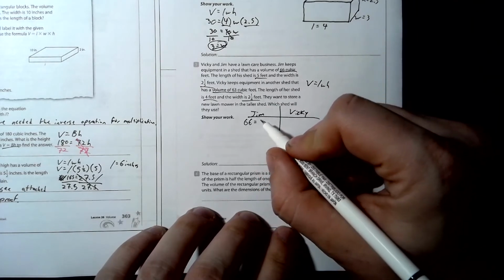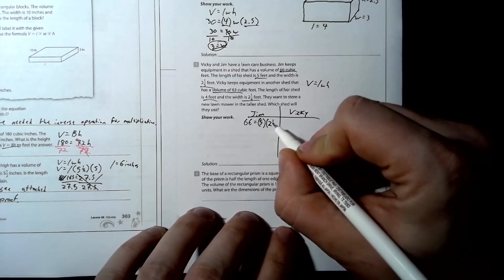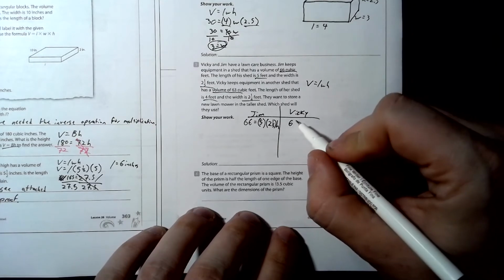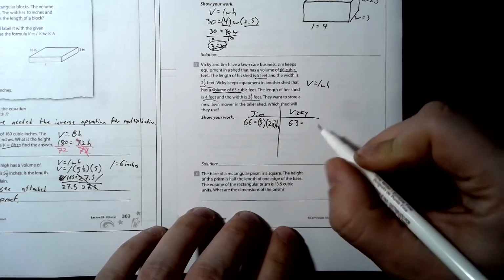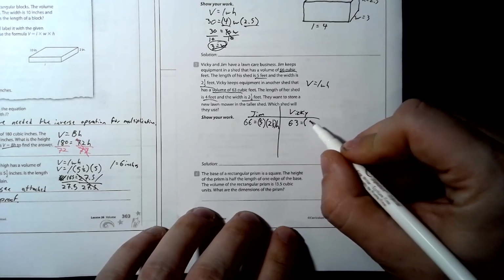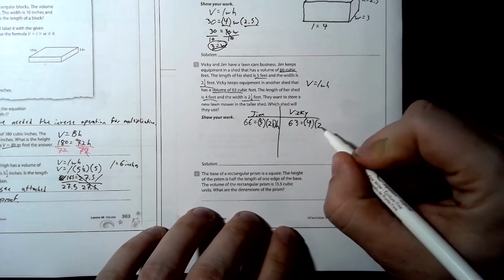The length is 5, and the width is 2 1/5. For Vicky, her total volume is 63 cubic feet. She has a length of 4 and a width of 2 1/4.